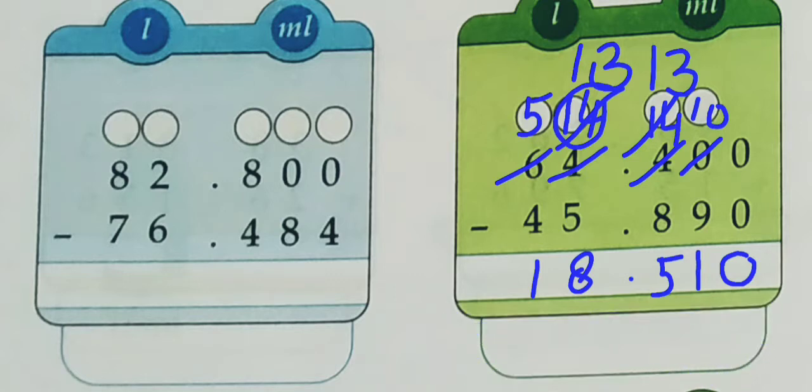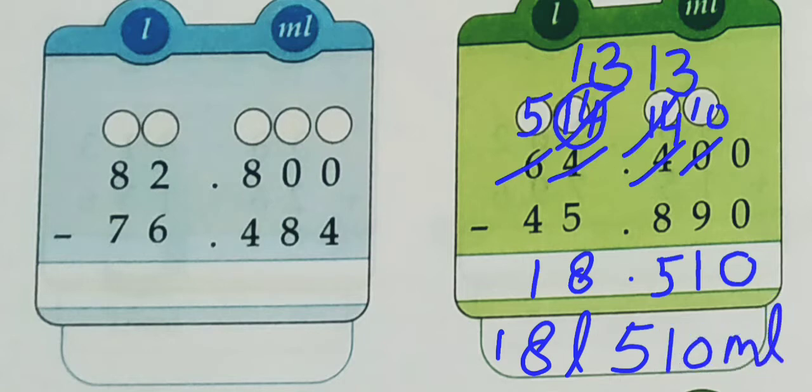So our final answer is 18 liter and 510 milliliter. Okay, so it was about the subtraction of capacity.